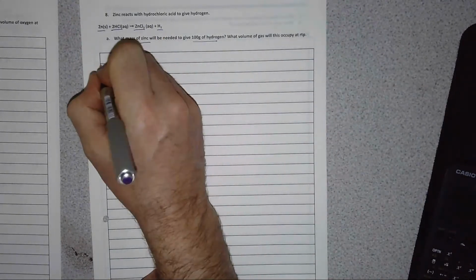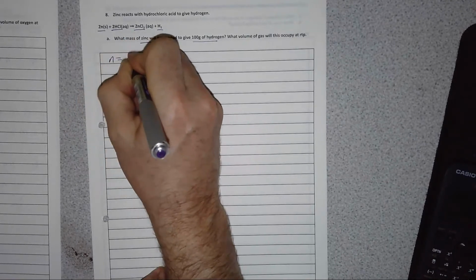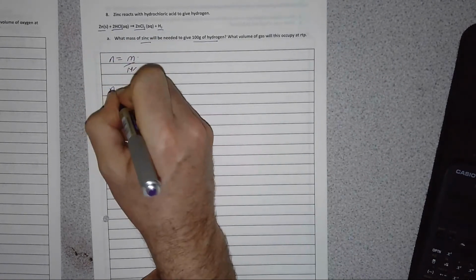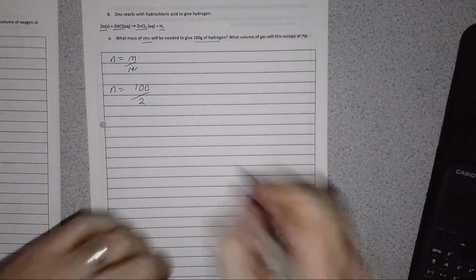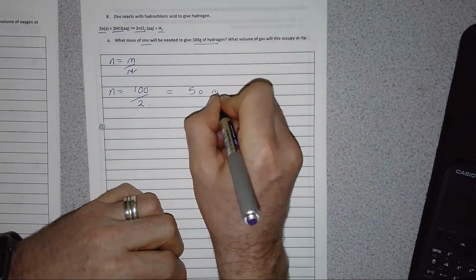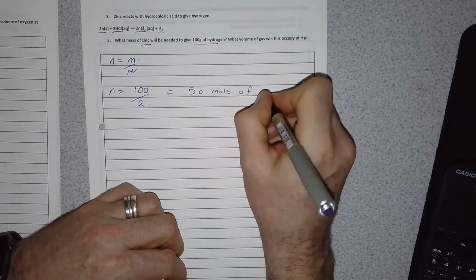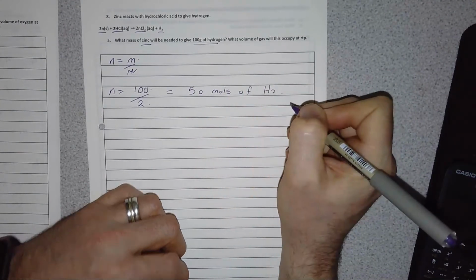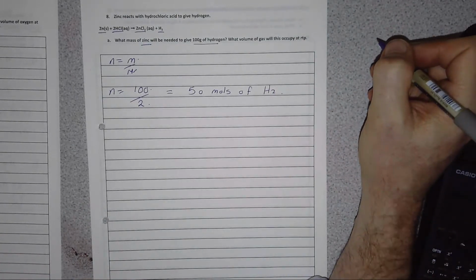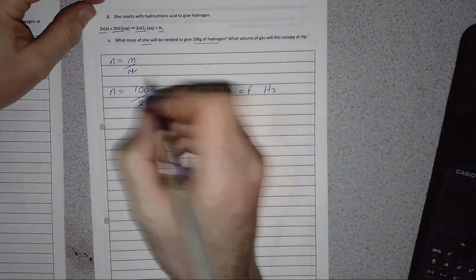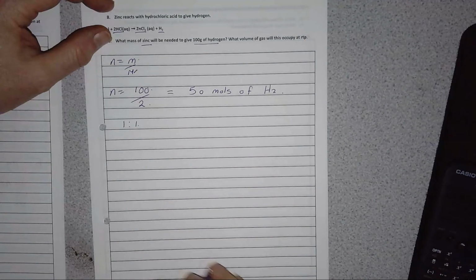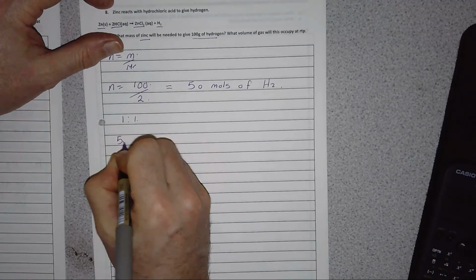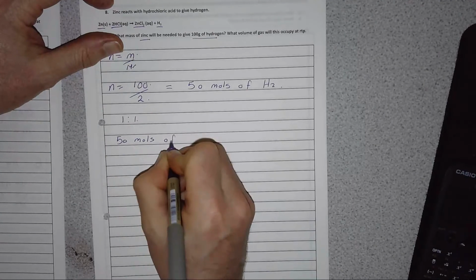So number of moles is the mass over the MR. The mass is 100 grams of hydrogen divided by 2, because the MR for hydrogen, H2, is 2. So that is 50 moles of hydrogen. Now it's a 1-to-1 ratio here. So 1 mole makes 1 mole. That means we would need 50 moles of zinc, which is an insane amount of zinc, really.